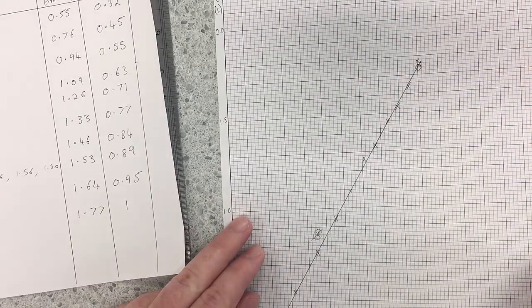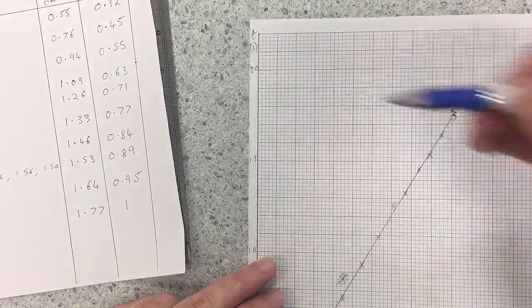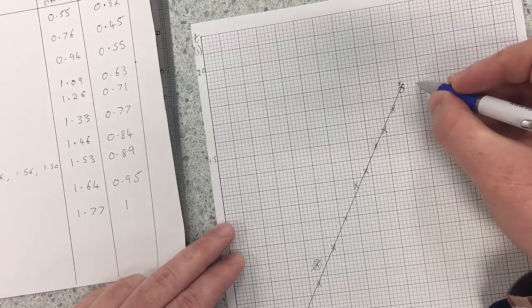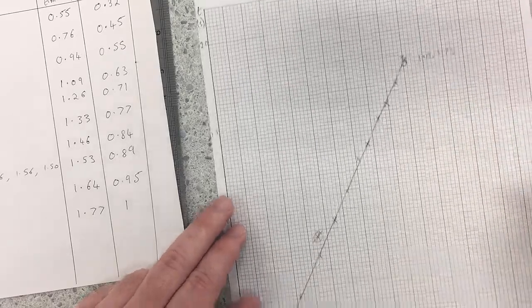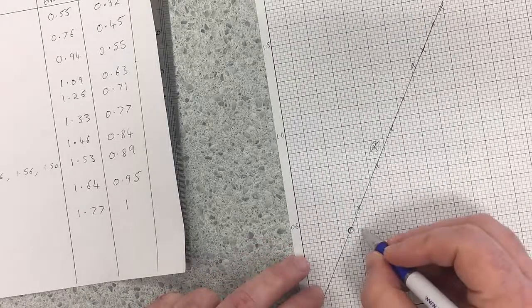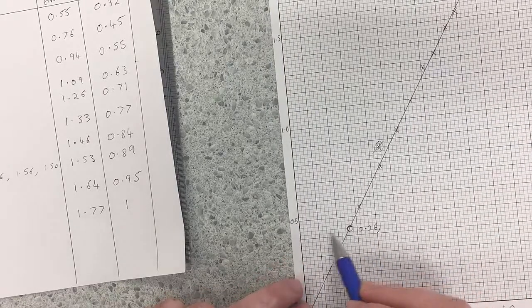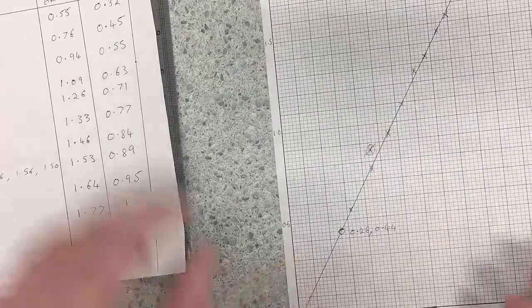So I can see that that is at 1 on the x value, and it's going to be 1.73 on the y value. So I could write those down like 1.0, comma 1.73, and for here I've got what's that going to be, 0.26, comma, and it's 0.44 there.